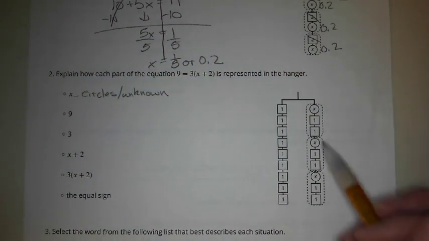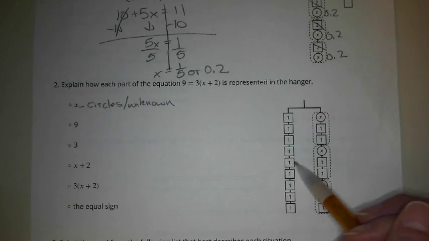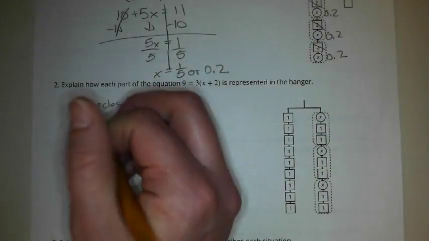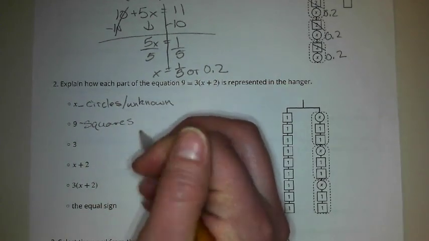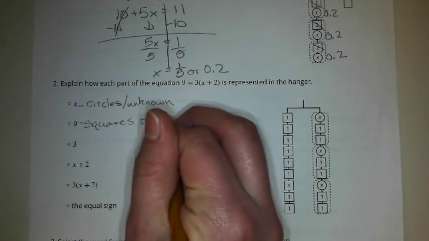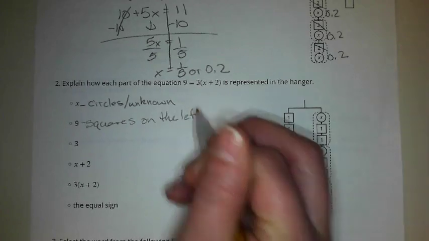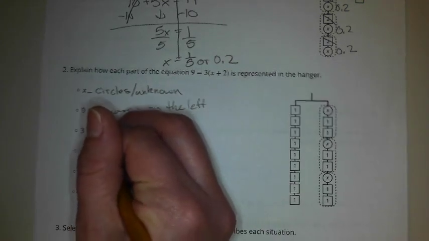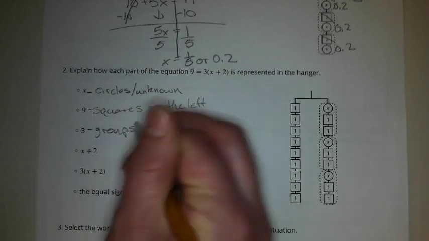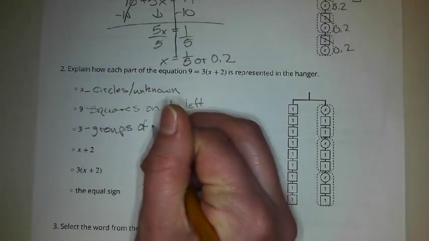And my 9, where do I see 9? 1, 2, 3, 4, 5, 6, 7, 8, 9, are my 9 squares on the left. And my 3, where do I see 3? Well, I have 3 groups. Okay, so I have 3 groups of x plus 2.